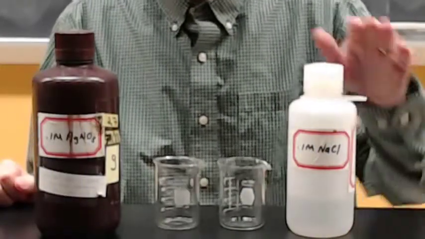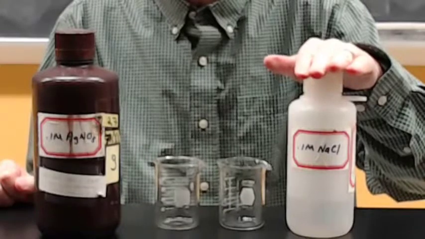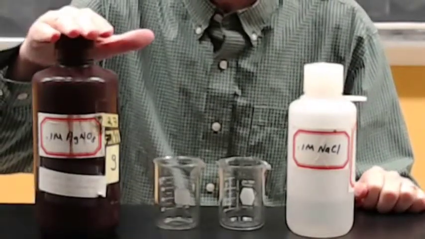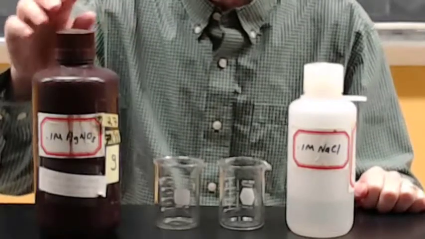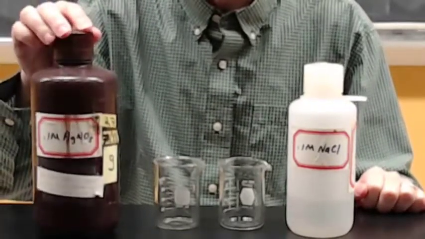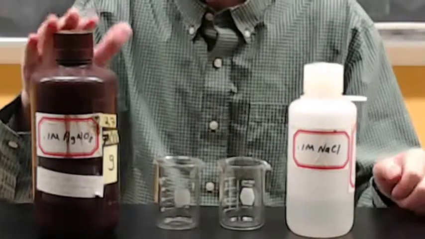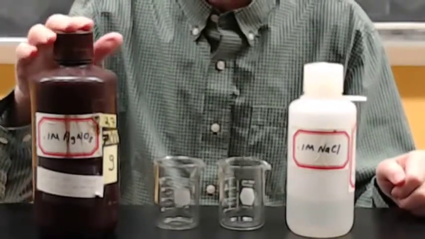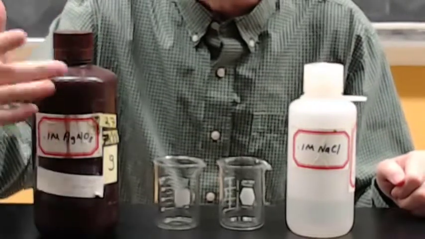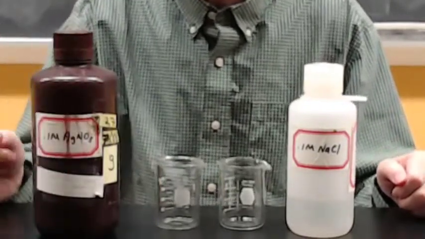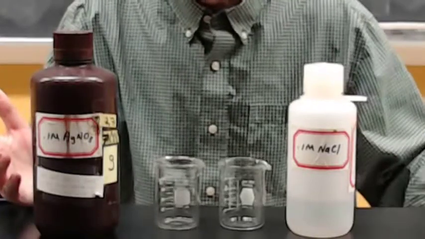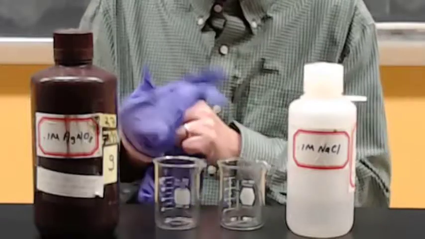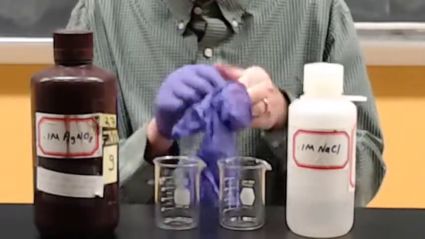We have here on the right some 0.1 molar aqueous sodium chloride, and on the left some 0.1 molar aqueous silver nitrate. You may notice the silver nitrate's kept in a brown bottle, and that's because, if you're familiar with photography, you would know that silver is light sensitive. In fact, there are some streaks going down the front of this bottle. That's from some drips of silver that have been exposed to the light. So I'm going to put on some gloves so I don't get stripes.